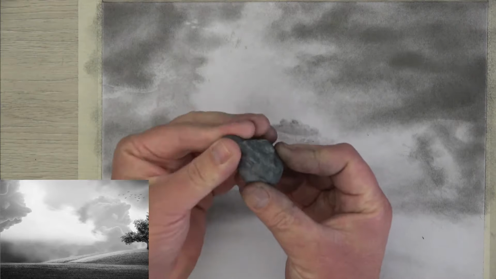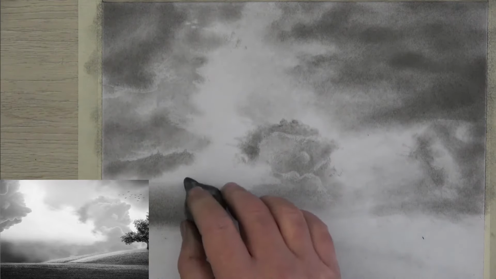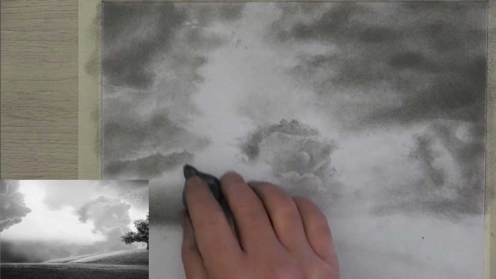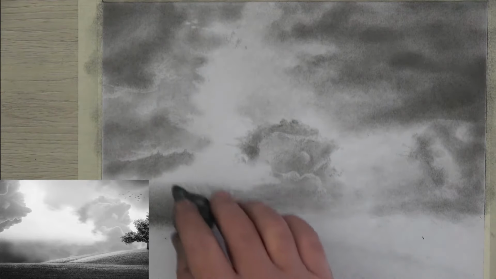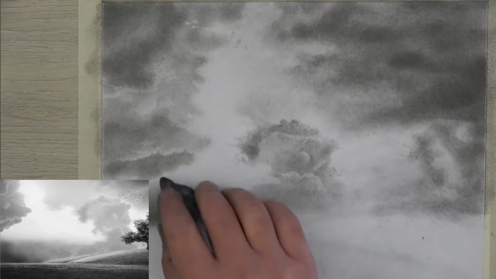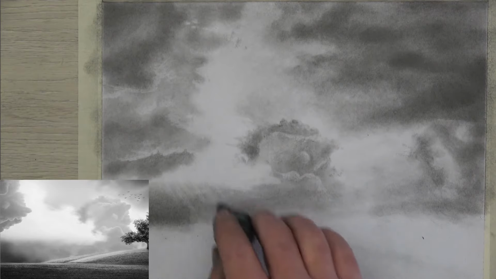I'm going to take my Kneaded Eraser, bring it out to a really rough point, not too sharp. And I'm going to drag it from the light into the dark, very, very gently. You want some of these lines to go long and some of them to go short. Some you're going to come with short little lines and some with longer ones. And then some you're just going to go over once, some you're going to go over multiple times. You could do the same thing for those sun rays that sometimes come out.